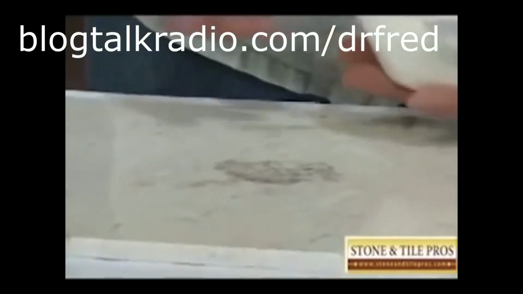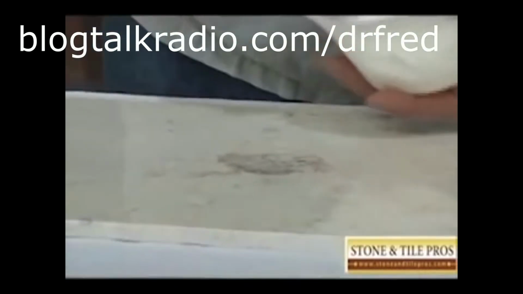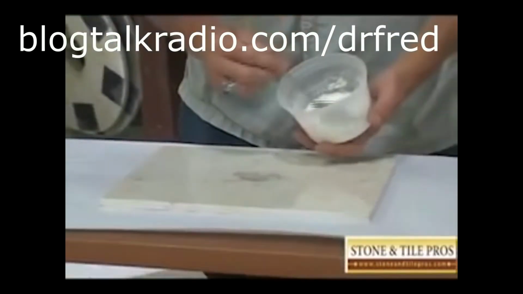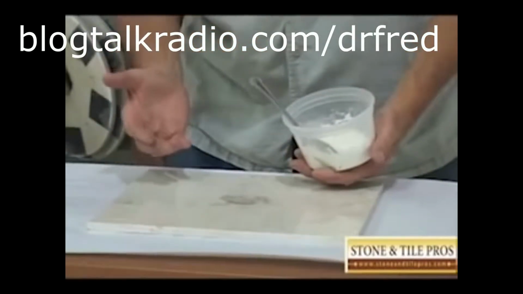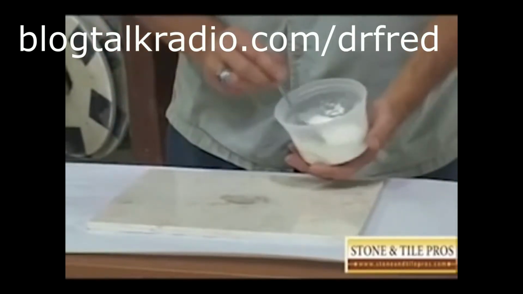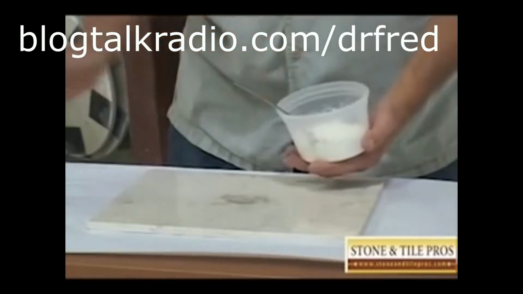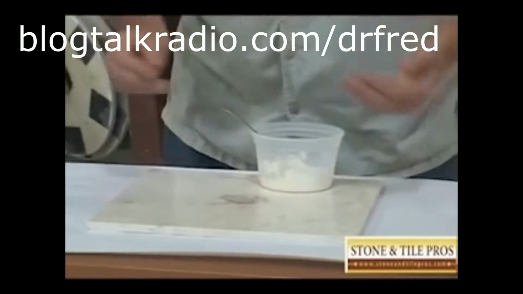In this case, we're using ordinary flour. Flour you can buy at the grocery store, and we're just putting maybe a quarter of a cup in here. You can use something like diatomaceous earth, anything that has any kind of absorbency to it. I prefer the flour.